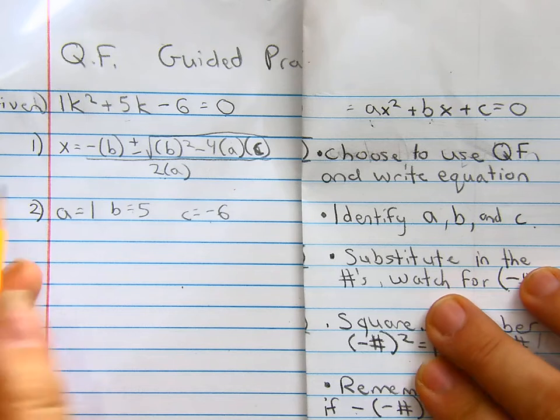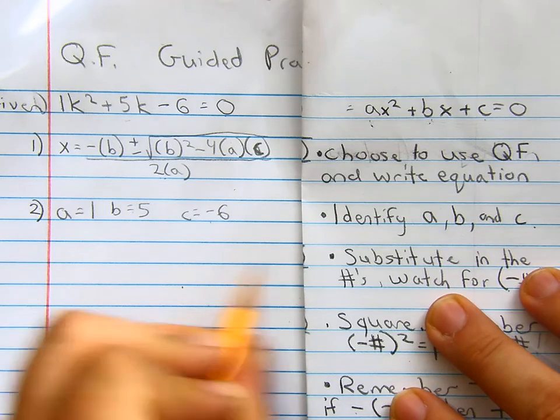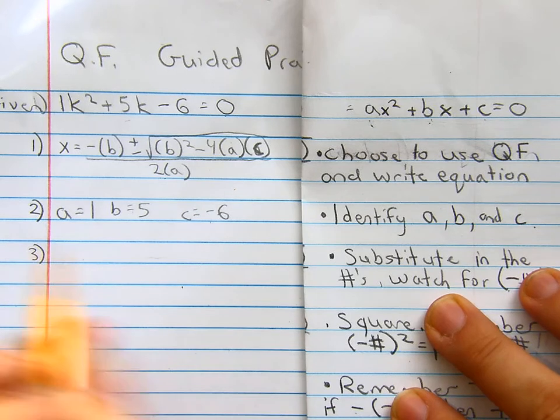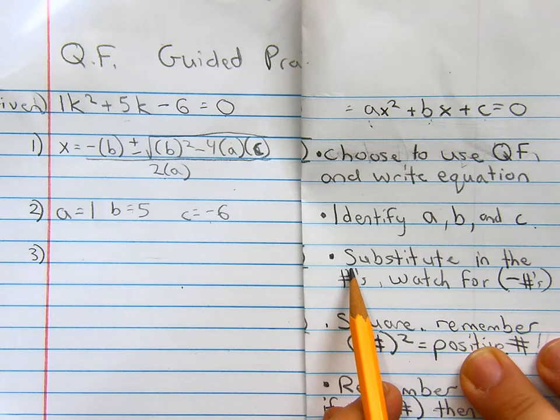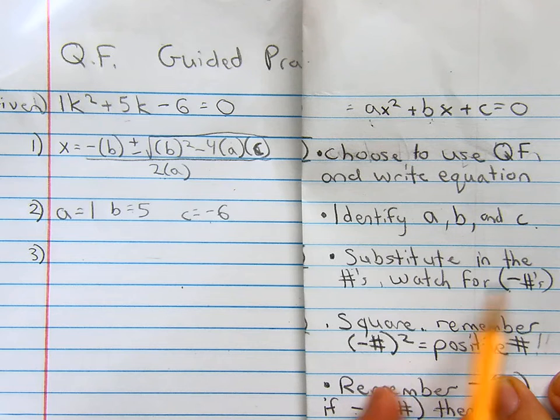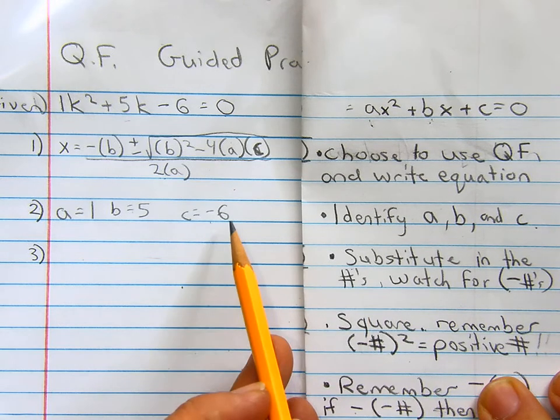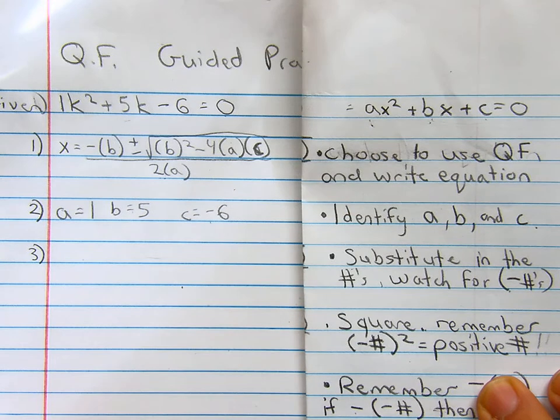Okay. So let's move on to step number 3. What does it say? It says substitute in for the numbers and watch out for our negatives. And note, we do have a negative this time, so we want to make sure we do watch out for that.